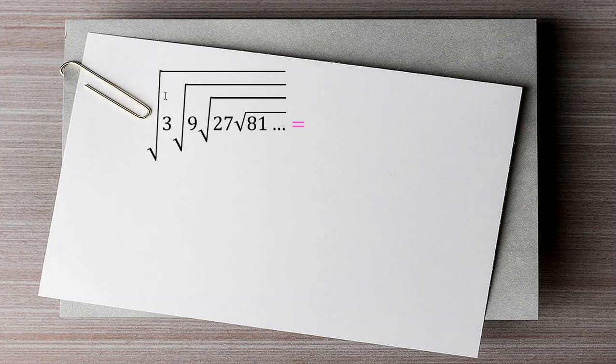Okay, in this problem, we want to find the square root of 3 times the square root of 9 times the square root of 27 times the square root of 81, and so on. These numbers are what? 3, 9, 27, 81. They are powers of 3. Now, here we can say it is equal to 3 times the square root of 9 times the square root of 27 times the square root of 81, and so on.